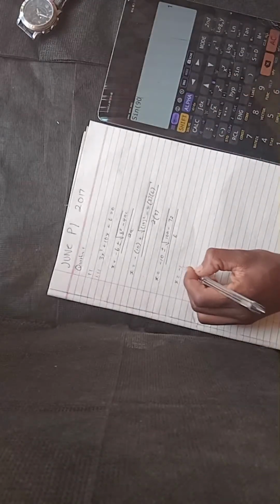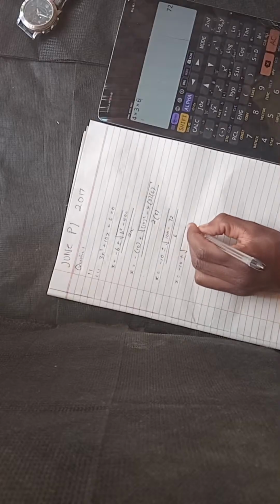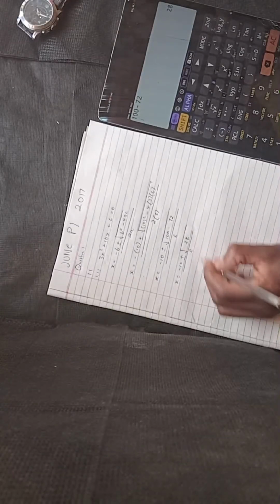X is equal to minus 10, plus or minus. We say 4 times 3 times 6, 72. We say 100 minus 72 is 28. All divided by 6.